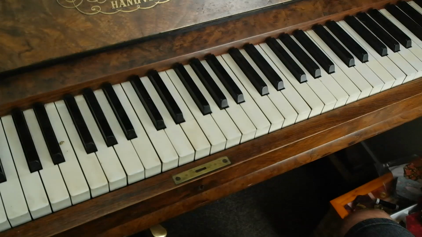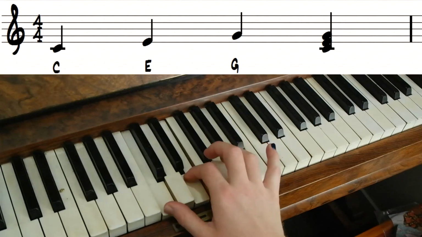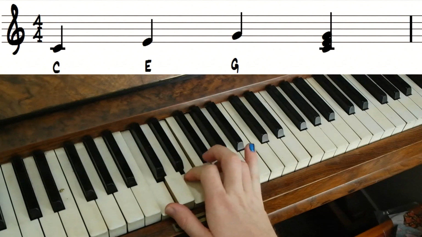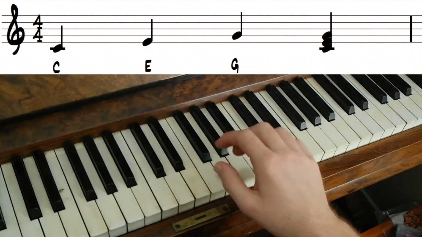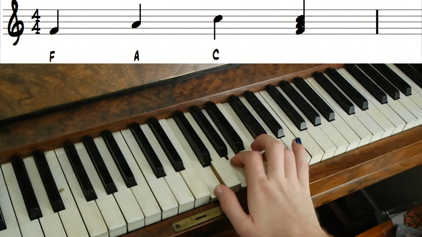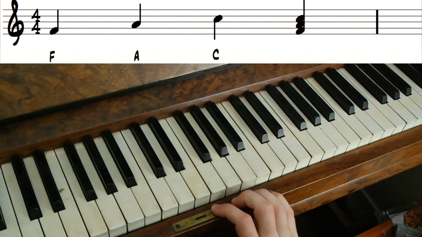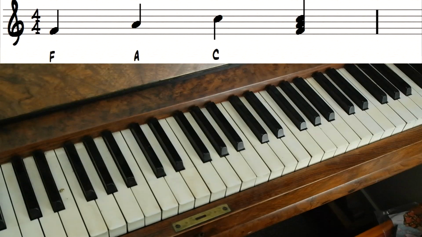Let me put it into a musical context for you. In the key of C major, the tonic or the one chord is a C major chord. The subdominant or the four chord is an F major. You just count up four notes from the C. C, D, E, F. Sorry about my out of tune piano. So a plagal cadence in C major would go from F major to C major.